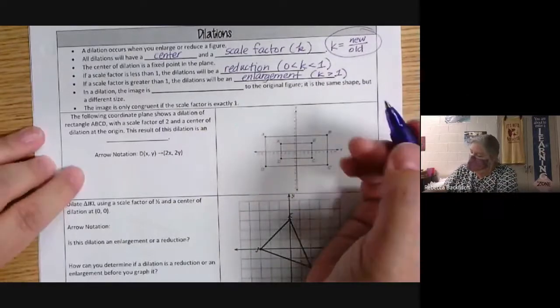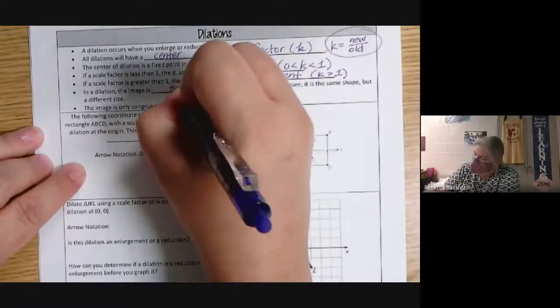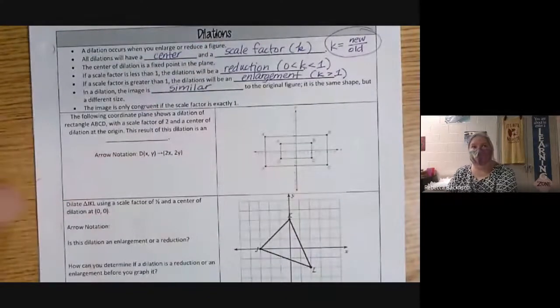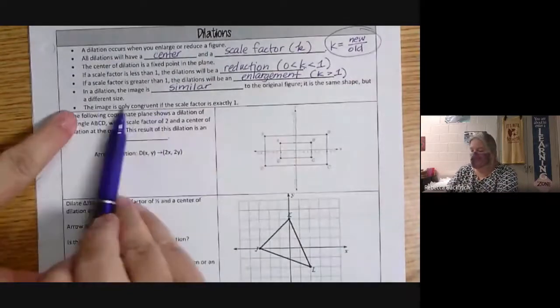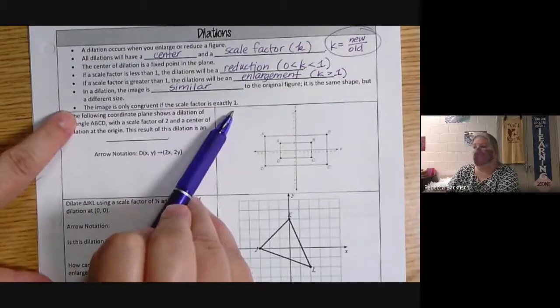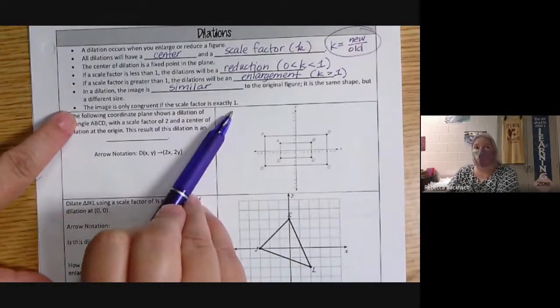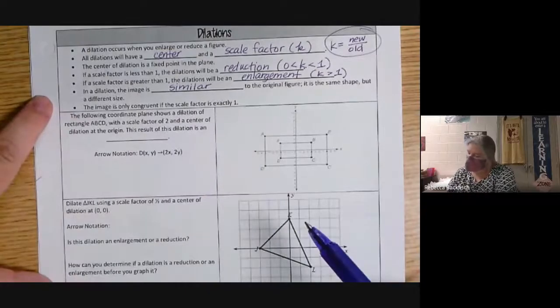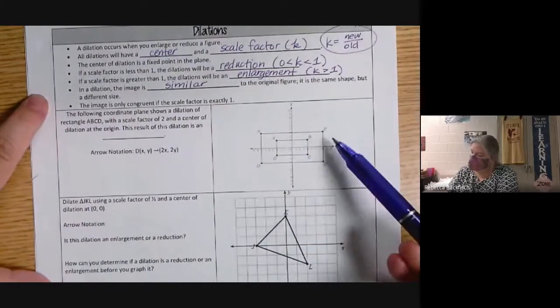In a dilation, the image is similar to the original figure. Not congruent. It's the same shape, but usually a different size. The image is only congruent if the scale factor is 1. If you multiply all the lengths by 1, you get the same lengths. That would be congruent.